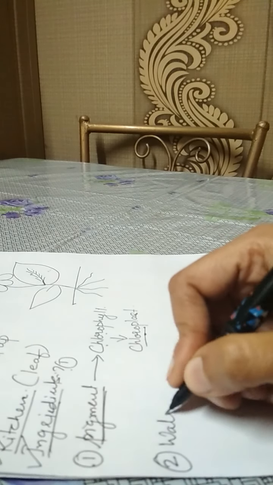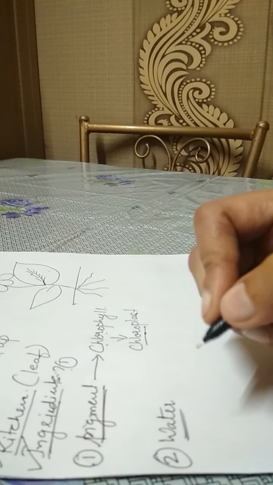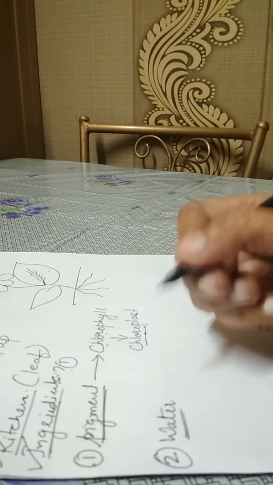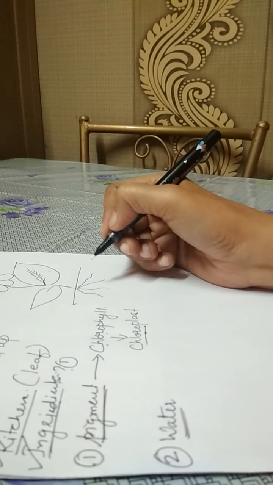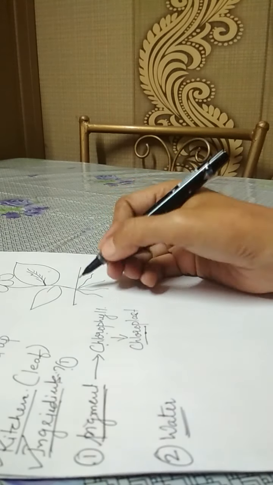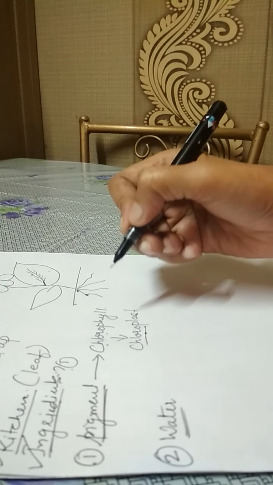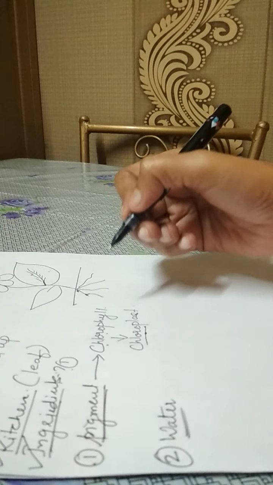The second ingredient is water. Okay, water is required for the recipe of the plant. Got it? And from where does it take the water? It absorbs the water from the roots of the plant. Let me explain it in a different way.